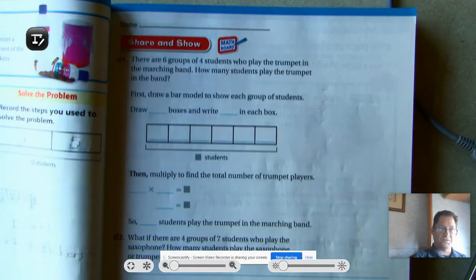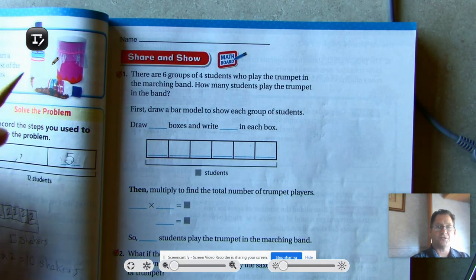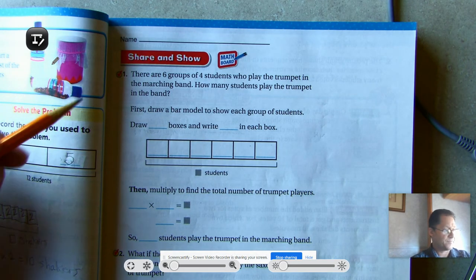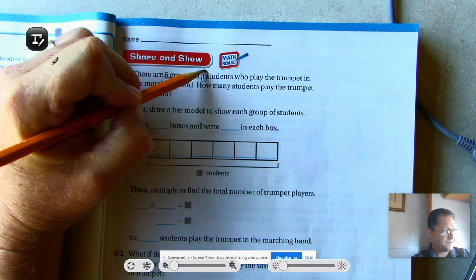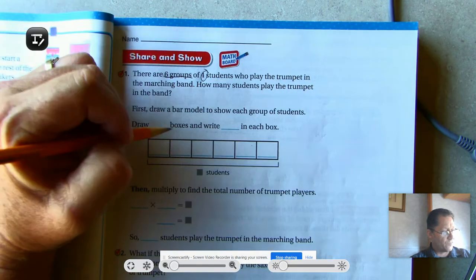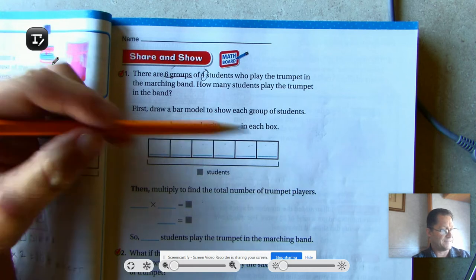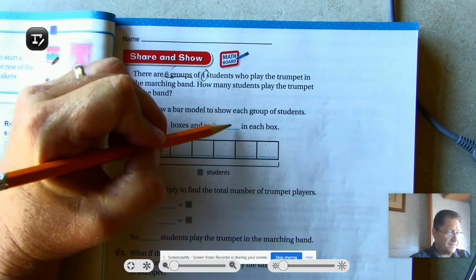All right, so let's look at page 117. There are 6 groups of students who play the trumpet in the marching band. How many students play the trumpet in the band? Okay, so step 1, draw a bar model, show each group of students. So first, I know there's 6 groups of students, and in each group there are 4 students playing trumpets. So we're going to draw how many boxes to represent the groups? 1, 2, 3, 4, 5, 6. So we're going to draw 6 boxes, and in each box we're going to write 4.